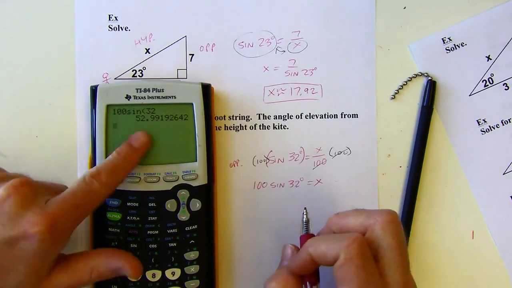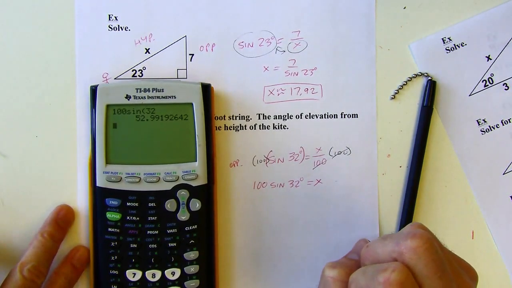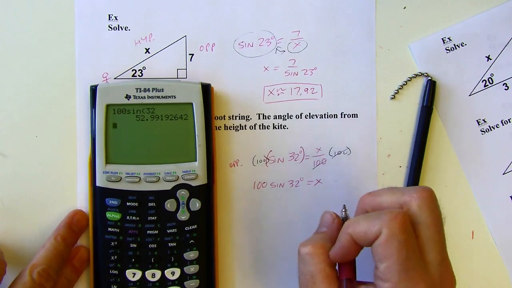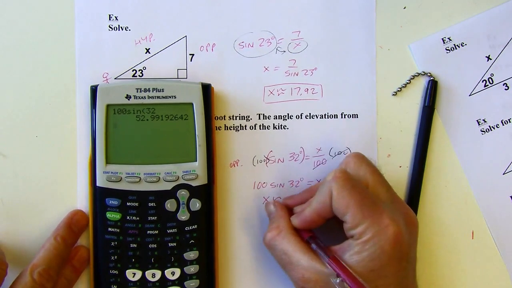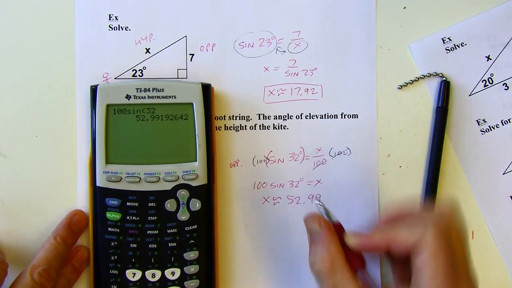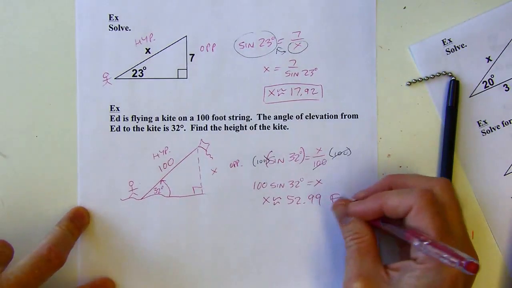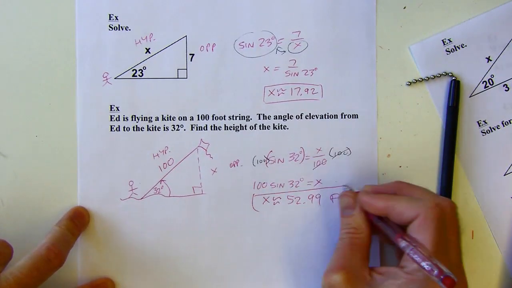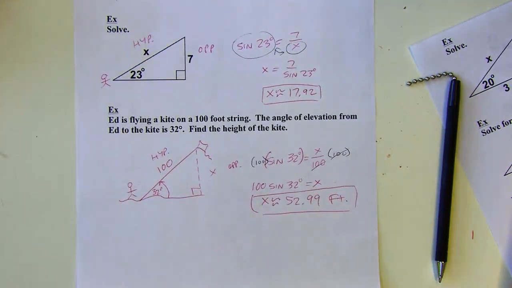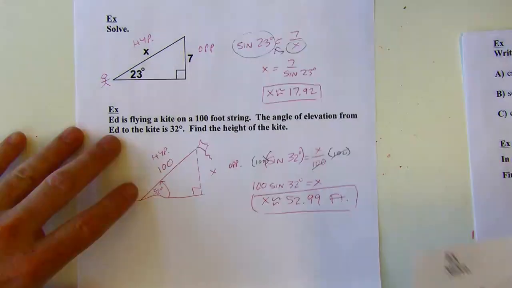So going to the nearest hundredth, this would be 53.00, no, never mind, it'd be 52.99 going to the nearest hundredth. 52.99, okay? And this is going to be feet just because the other units in there are also in feet. Okay, let's try some more.